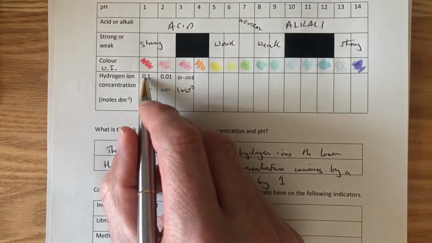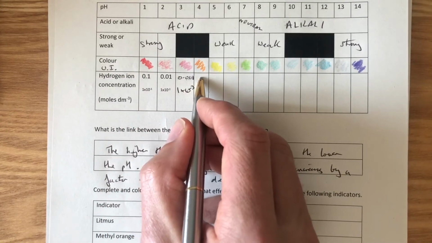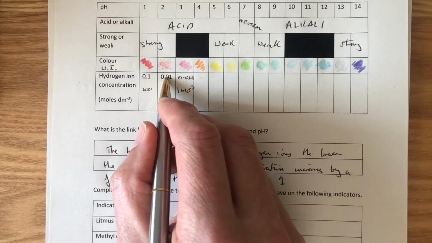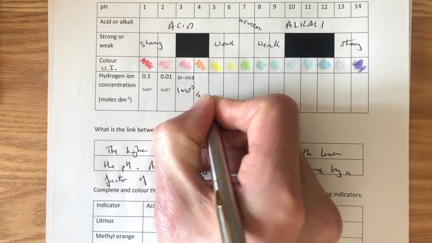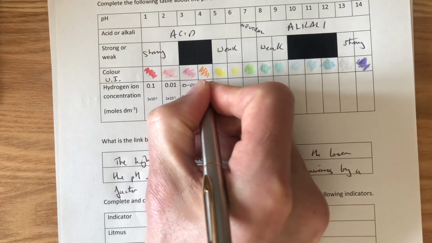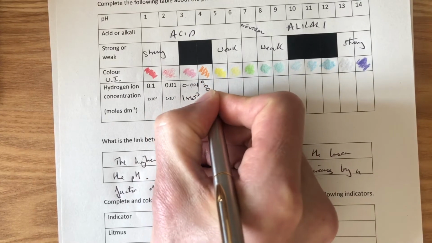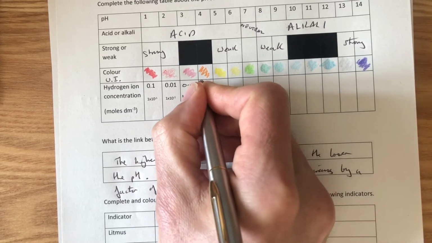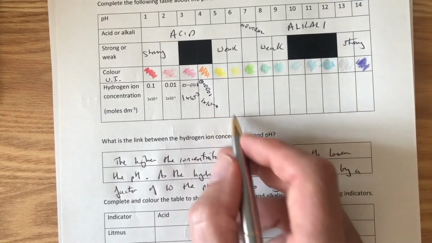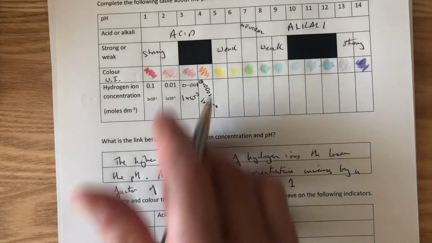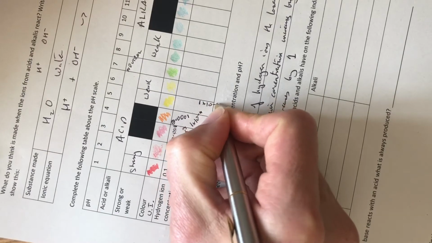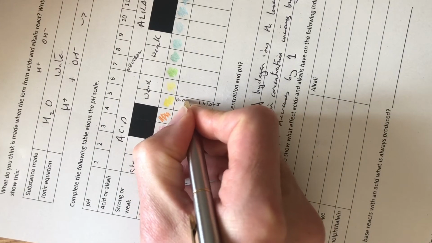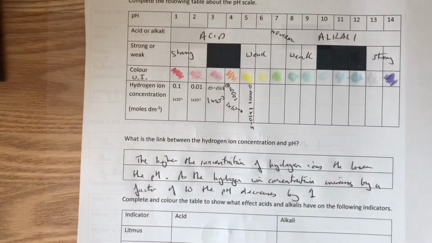Okay, so to get to 4, it'd have to be 1,000 times weaker than a pH of 1. So we'd have to dilute it by 10 to get to 2, 10 to get to 3, and 10 again to get to 4. 10 times 10 times 10 is 1,000. So that's going to be 1 times 10 to the minus 4 and 0.0001. Okay, and you can have a go at filling those in now. The boxes are like this, so you can write sideways down. Let's just do the next one just to make sure it's clear. I'm going to turn it around for a second. So this is going to be 1 times 10 to the minus 5, so that's going to be 0.00001. Every time we decrease the concentration by a factor of 10, pH rises by 1.